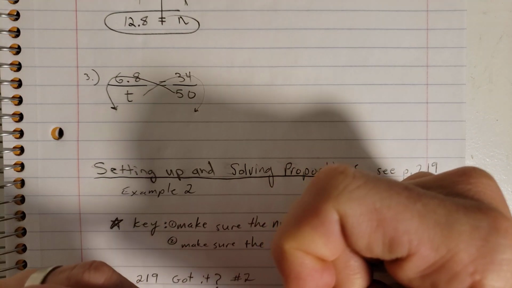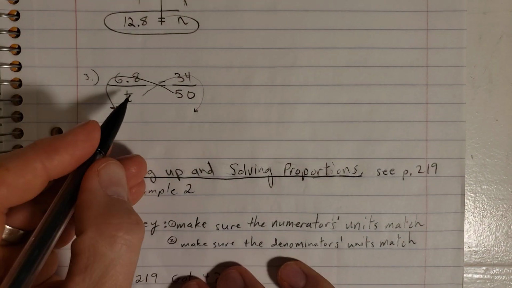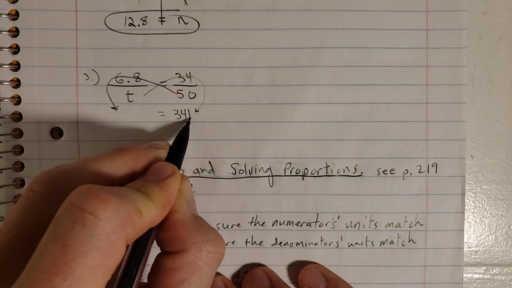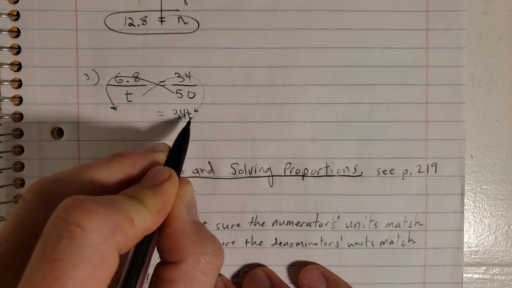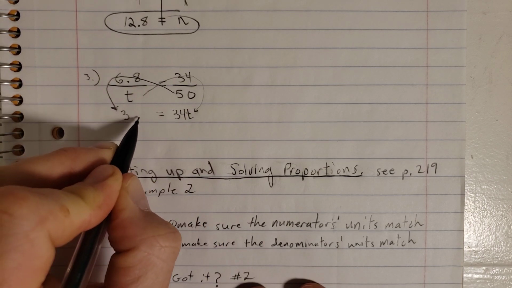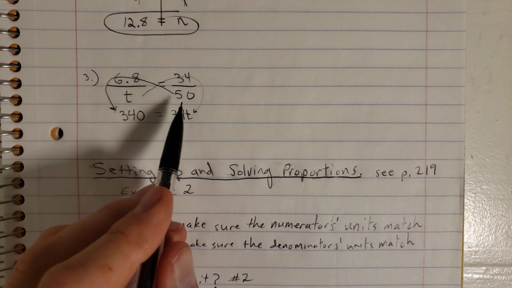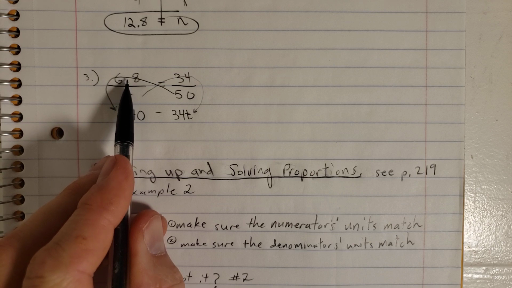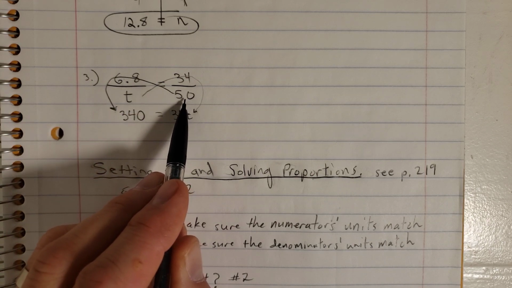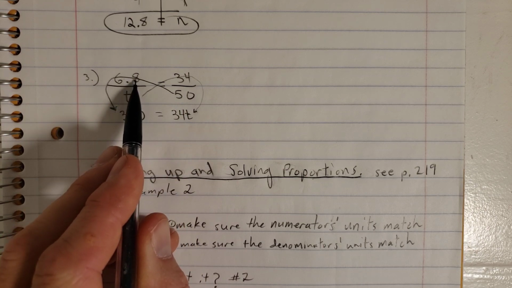Got a bum. There we go. All right, we got 34t on this side, and then over here we have 340. I did that in my head because I know that if I multiply by 0.5, it's like taking half. So I cut that in half in my head and got 3.4.